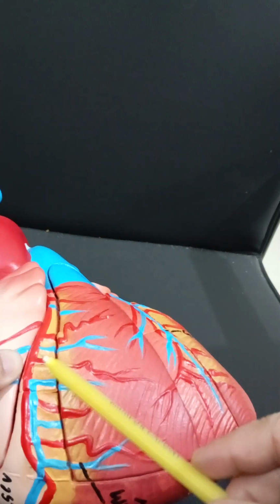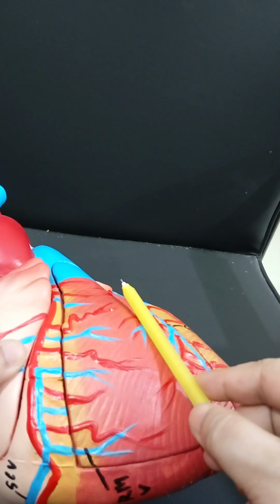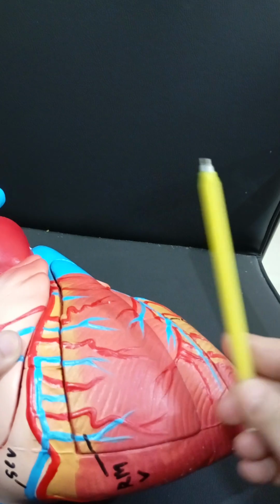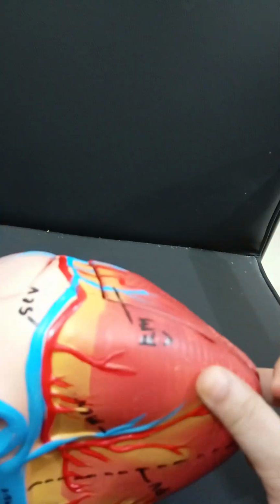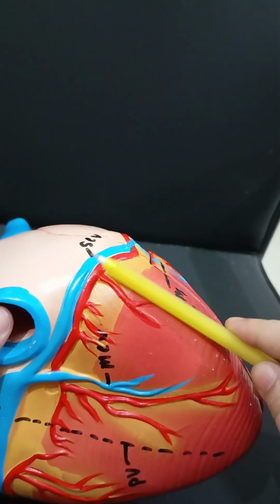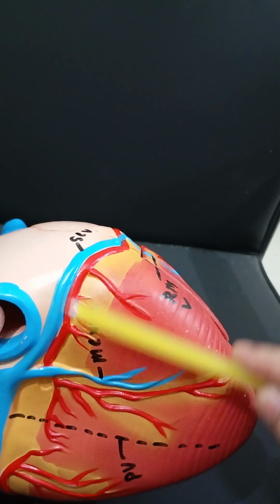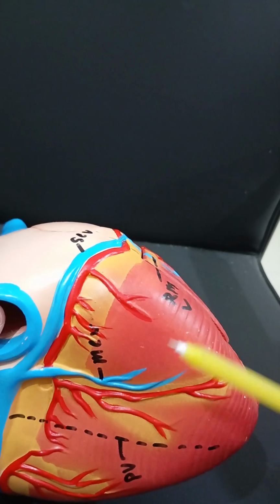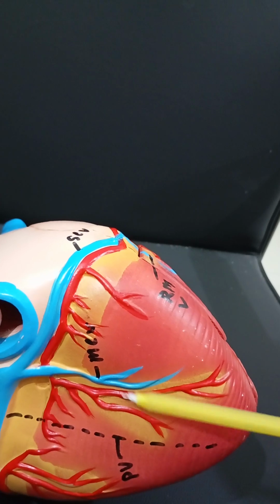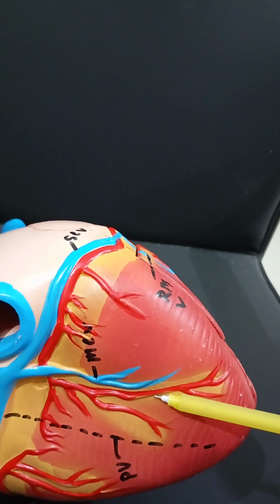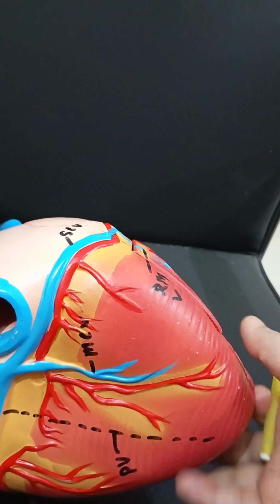So the right coronary artery supplies this portion of the right ventricle, the posterior part of the right ventricle, and it also supplies the posterior 1/3 of the interventricular septum.